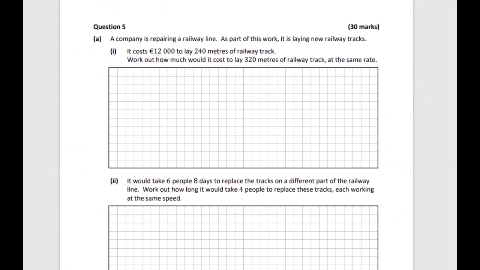A company is repairing a railway line. As part of this work, it is laying new railway tracks. It costs €12,000 to lay 240 metres of railway track. Work out how much it would cost to lay 320 metres of railway track. So we have 12,000 for 240 metres. We want to work out how much it will cost, so put what it will cost on the right hand side. So 240 metres is equivalent to €12,000.